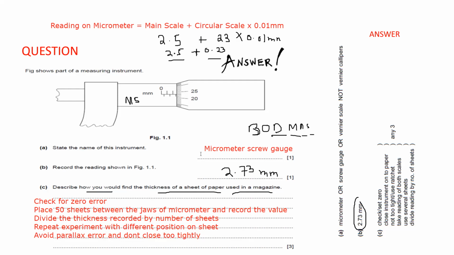It's a similar answer to what we have discussed, but in the last answer I did not mention not to close it too tightly, because in the last answer it was a metal sheet. Metal sheets are not easily deformed, so their thickness will not change too much. But in the case of paper, which is a soft material, it can easily deform. That's why we should not close it too tightly. Is it clear to everyone?